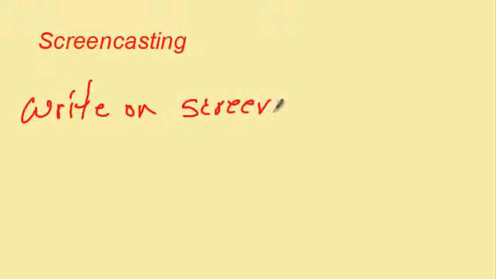Now what I want you to see before we finish the video is just a short example of screencasting. With screencasting, what you're actually seeing is my computer screen, and I can write on the screen. So if I'm working math problems for you, you can see what I'm doing.